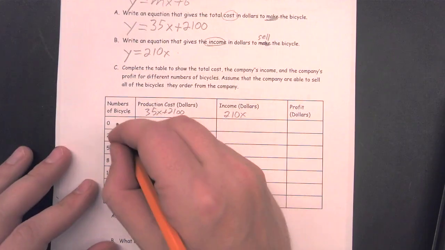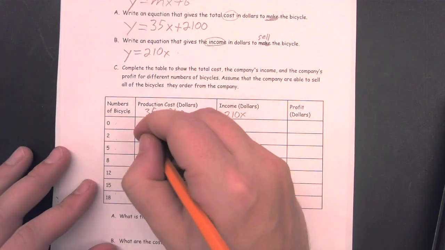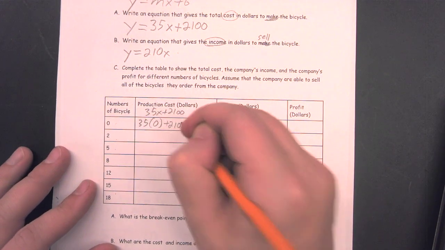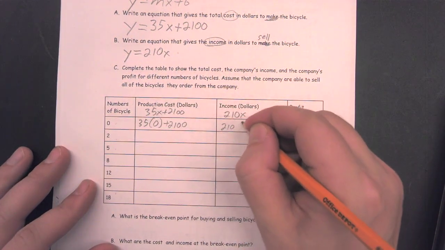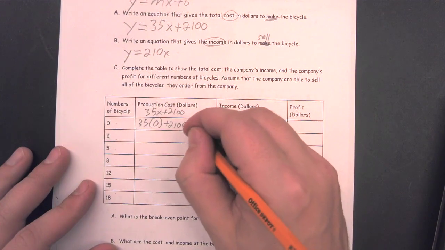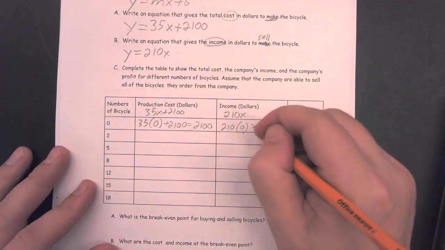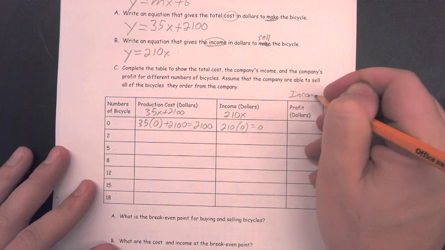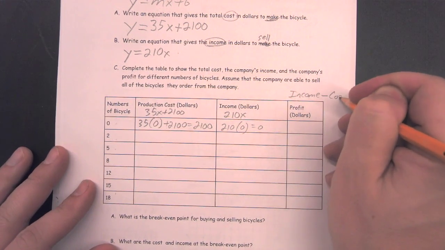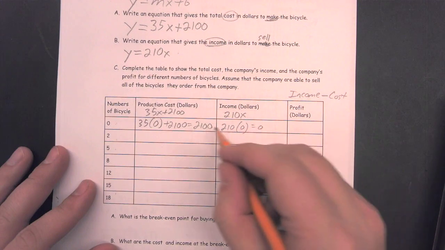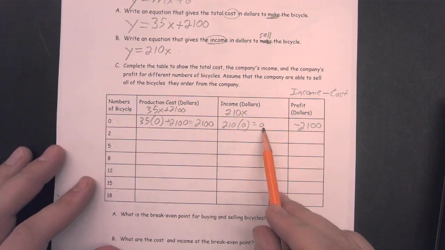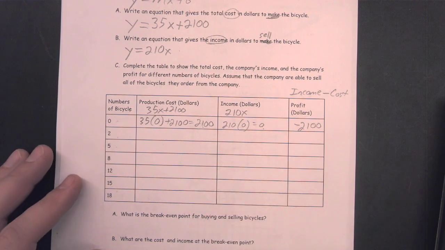Now we're going to use the input of the number of bicycles for x here now. So 35 times 0 plus 2,100. 210 times 0. Okay, so I have 2,100 here. Here we have 0. Our profit, remember, is income minus cost. So I have 0 minus 2,100, I have negative 2,100. And that makes sense because if we don't sell any bikes, we've only lost money.